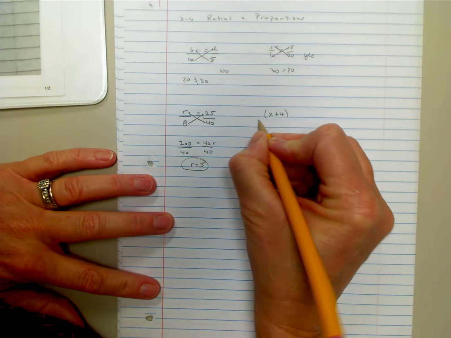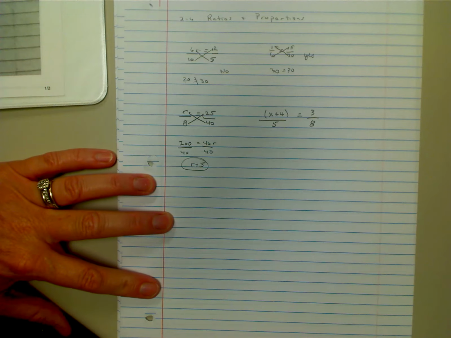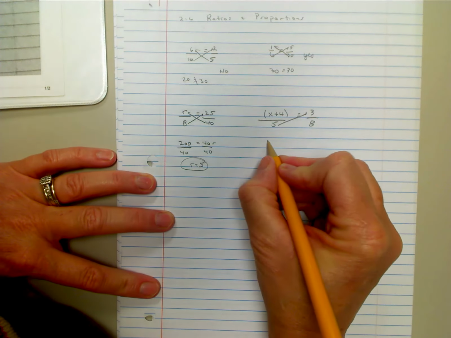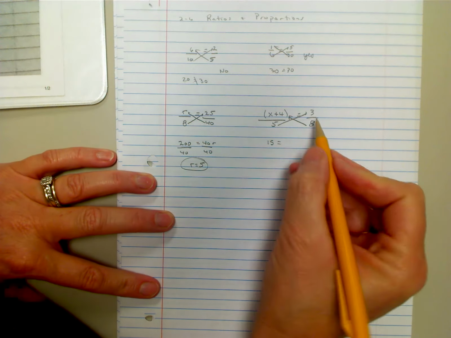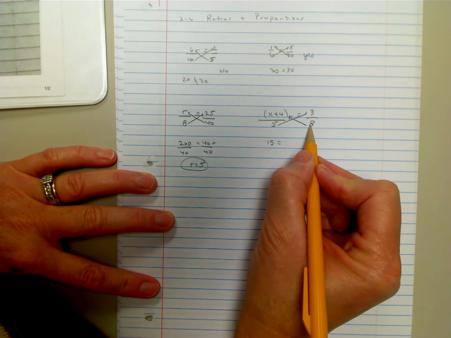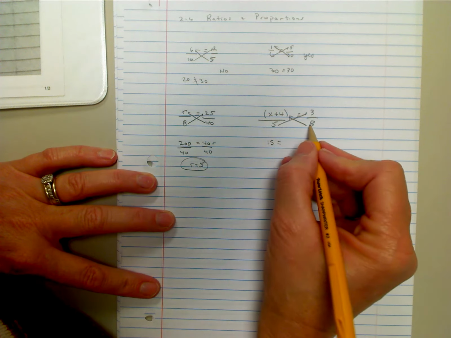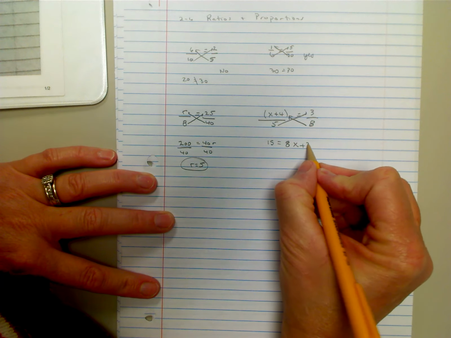x plus 4 over 5 equals 3 over 8. Okay. Again, we're going to cross multiply. I'm going to take 5 times 3, which is 15, and then 8 times this quantity. So when I take 8 times this quantity, I'm distributing the 8. So 8 times x and then 8 times 4. 8 times x is 8x. 8 times 4 is 32.